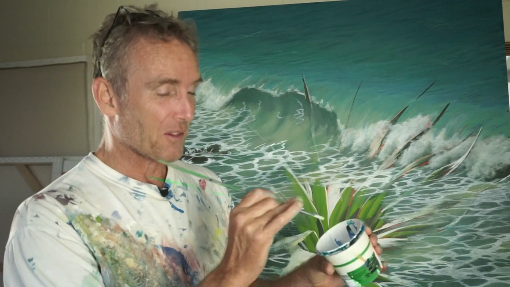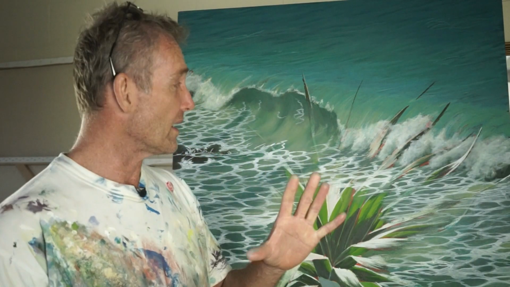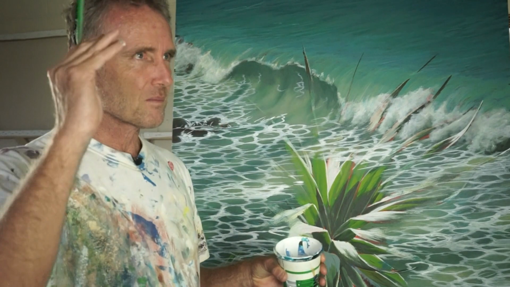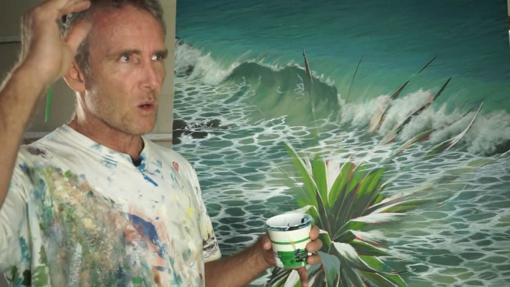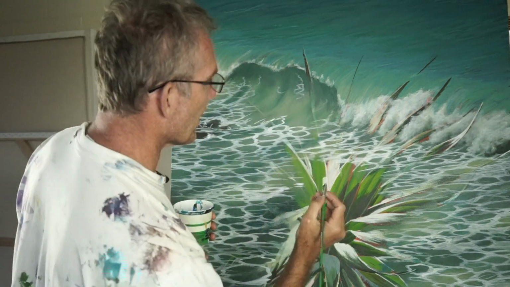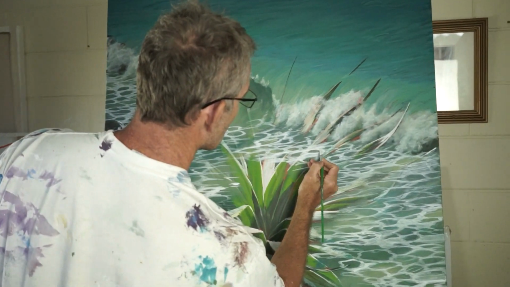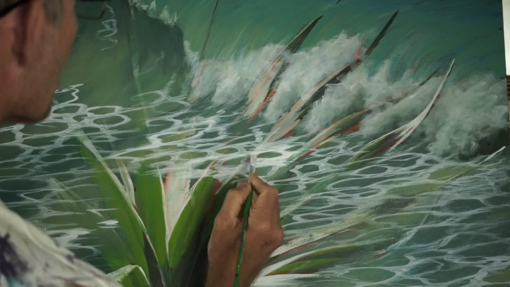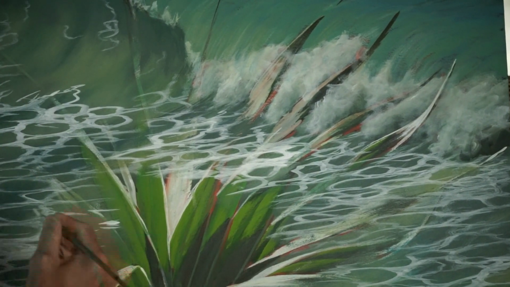So what I've done here is I've thinned down some free flow. Free flow is great because it covers really, really well, but I've thinned it down, and it makes the process a bit slower in some ways, but it speeds it up in some ways, in that with this thinner paint, if I go over something that I've already done, it re-establishes it, but it gives everything a bit of depth.